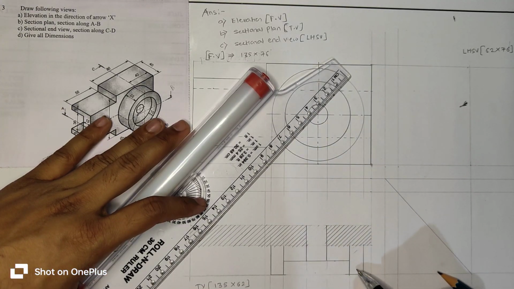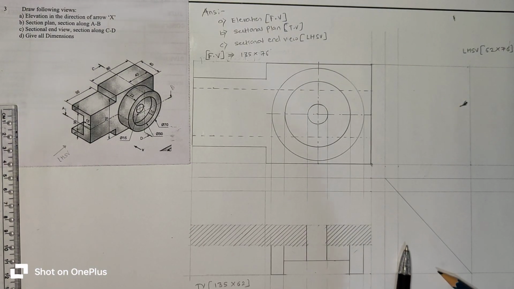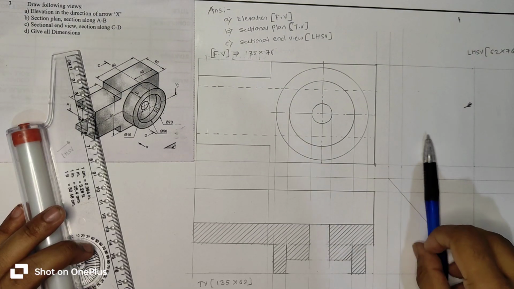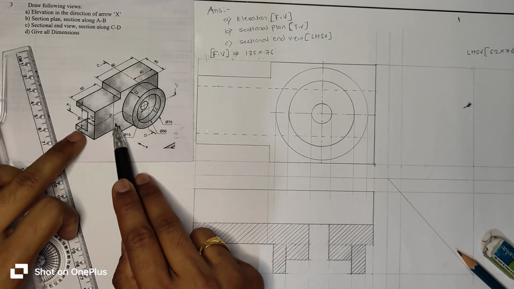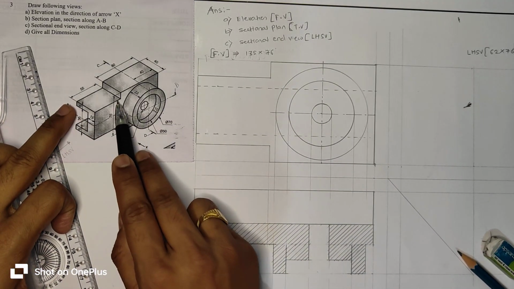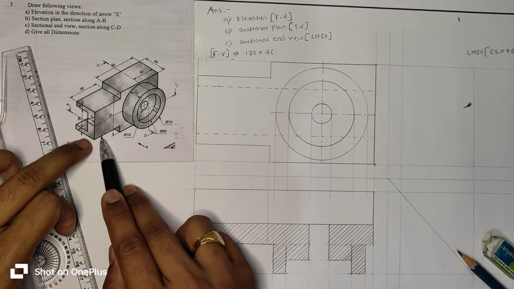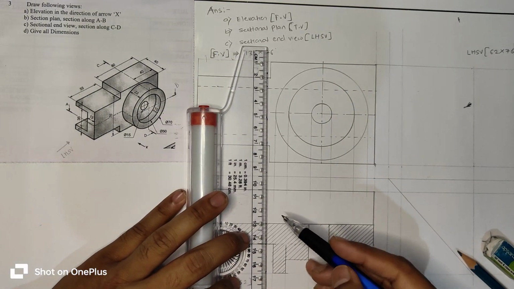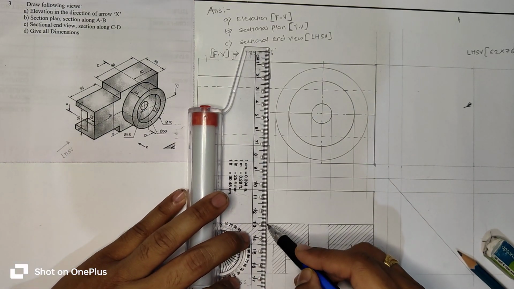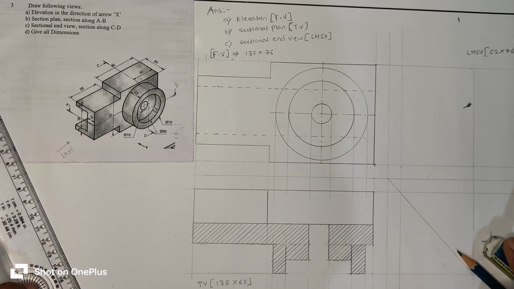Then I will add hatching to this area. This is top view. Now see here, at 50 mm, 55 mm the plane is changing, right? Also at this bottom at 55 mm the plane is changing. So I will draw this line dark. So this is a complete top view, sectional top view.